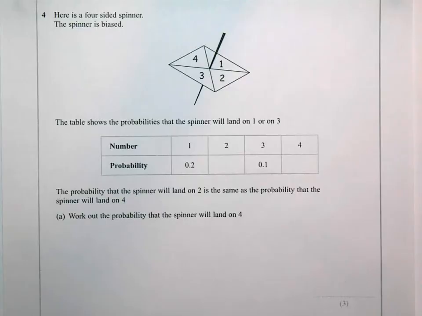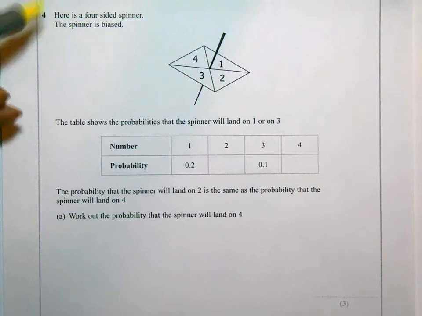This is question 4 on the higher calculator paper. This is a common type of question. The variations of this question, almost exactly the same thing but with different numbers, have come up in previous papers. So let's read the question.